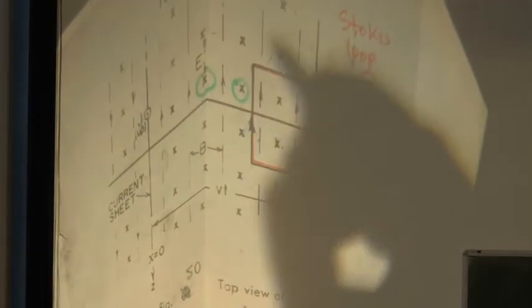So if we analyse that top view, the electric field lines are down into the plane, and this time it's the magnetic field lines which are going across my vision. I can now analyse this, again remember we're in free space, using the Ampere-Maxwell law dynamic term.